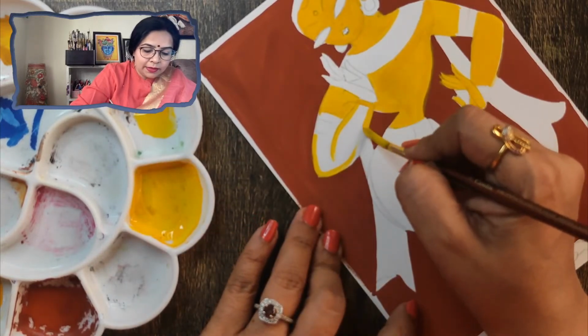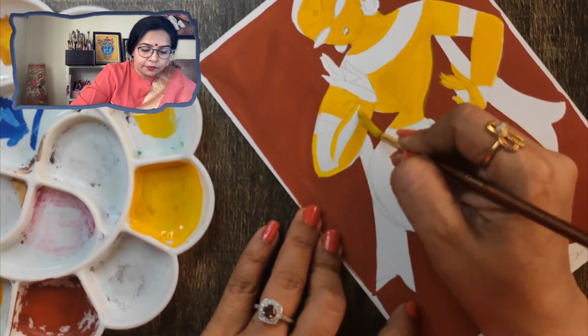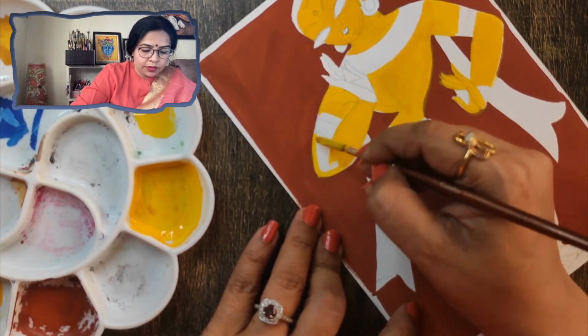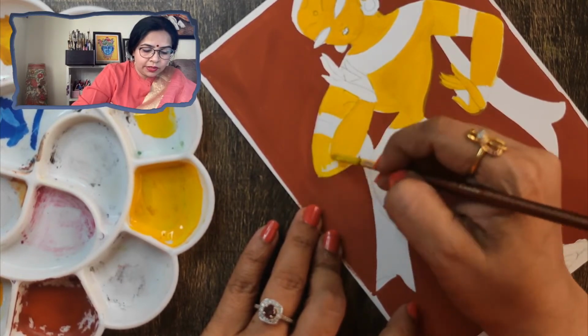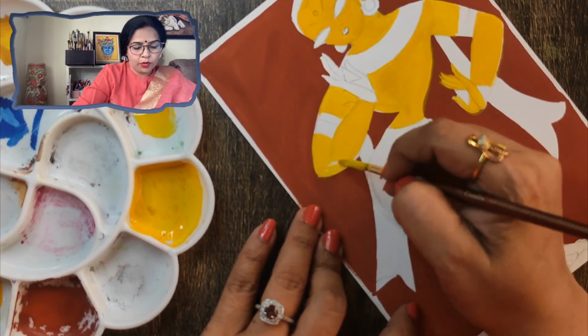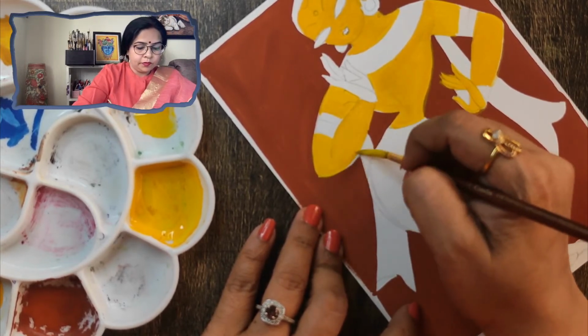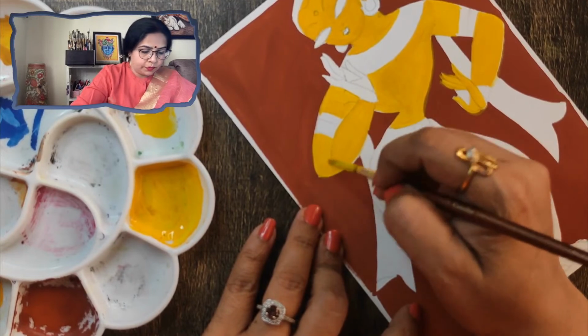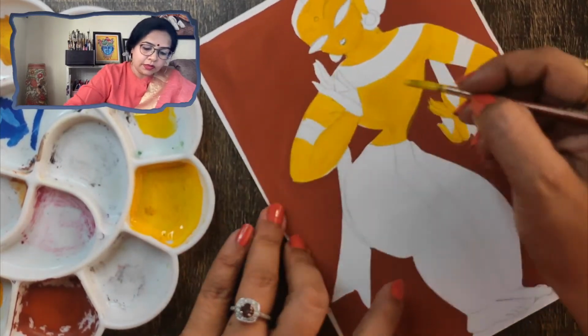Sometimes we also see them as in green color. So it's the viridian, bright viridian green that's used for their body, for the gopinis, or the dancers, the gopinis.